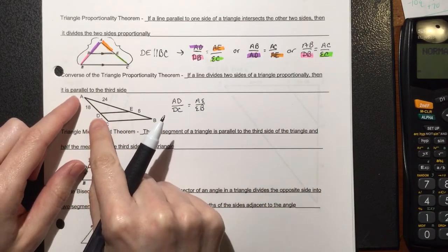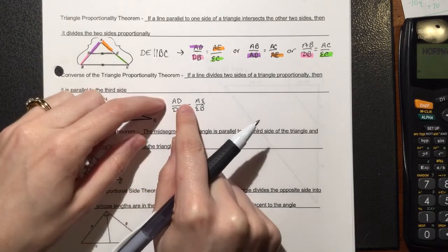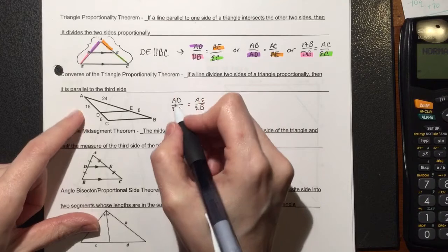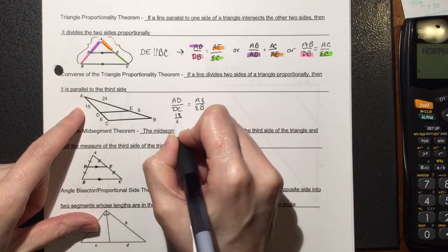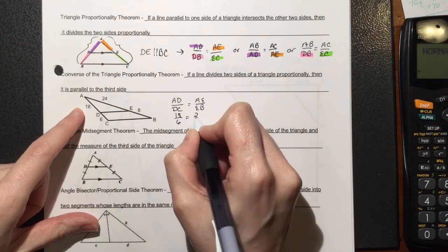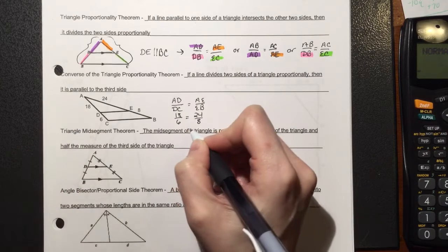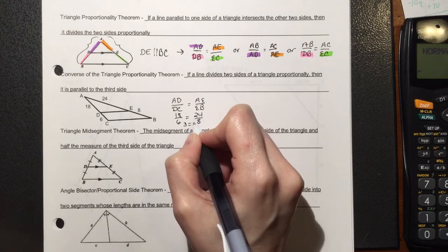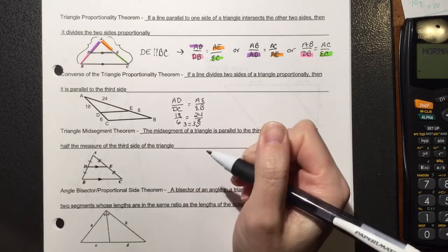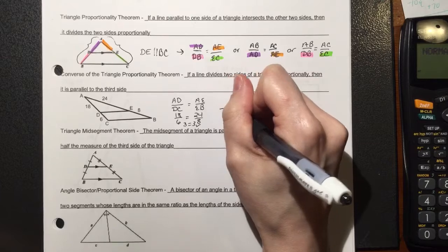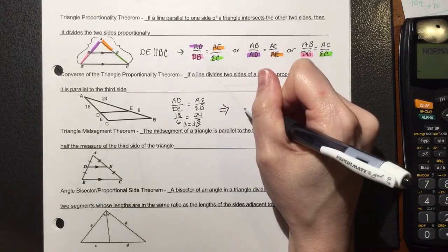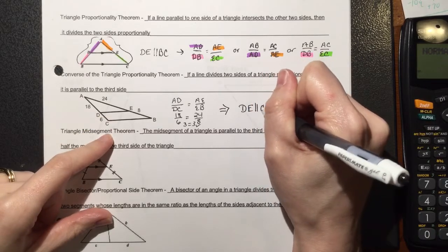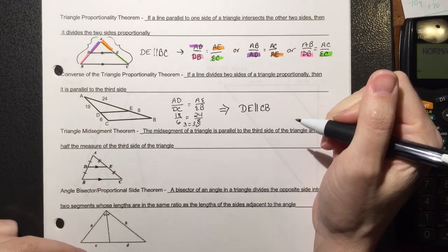And notice I did AD on top, AE on top, AD, AE, and then DC and EB there on the bottom. So if we try that out, we're looking at 18 over 6 is going to be equal to 24 over 8. And if you simplify 18 over 6, that's going to be 3, equal to 24 over 8 is 3. So we've created a true proportion. So because of that, we are able to say that DE is going to be parallel to CB.